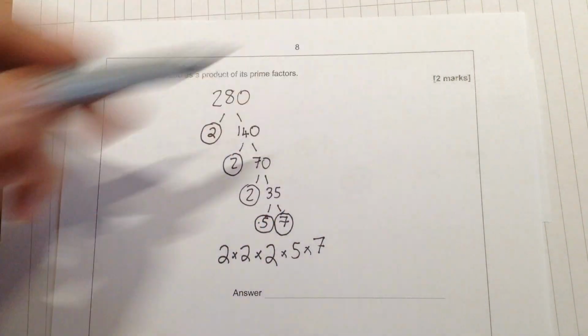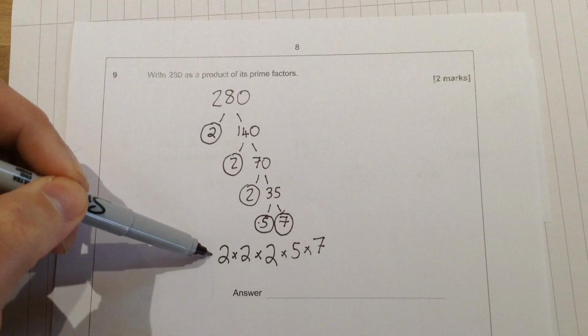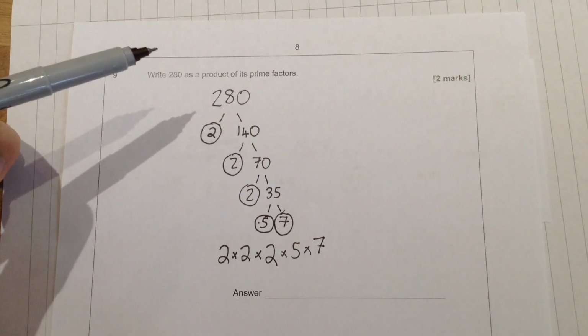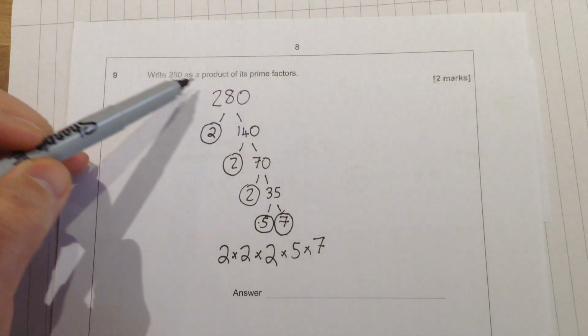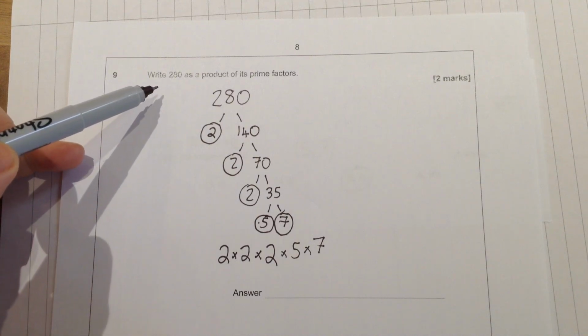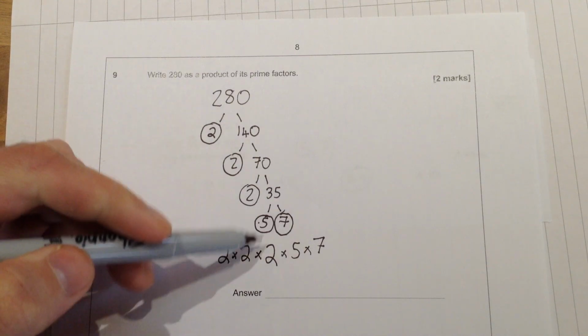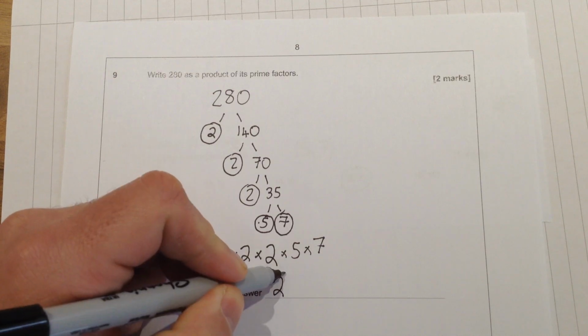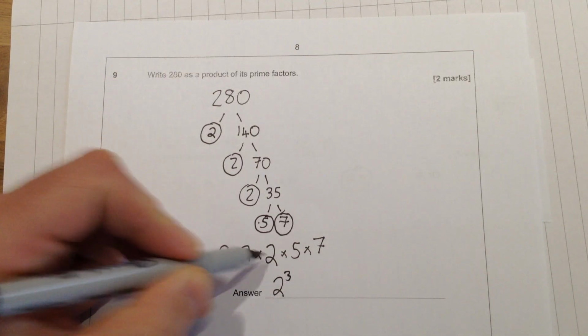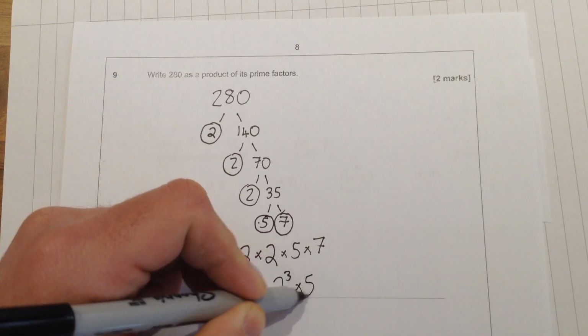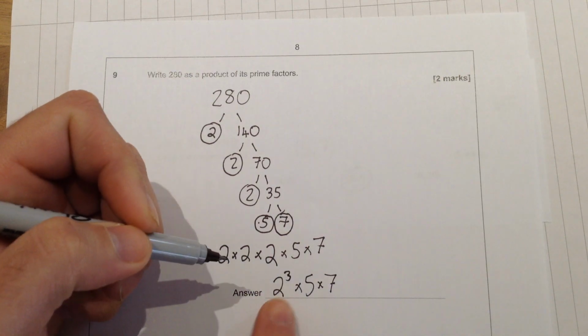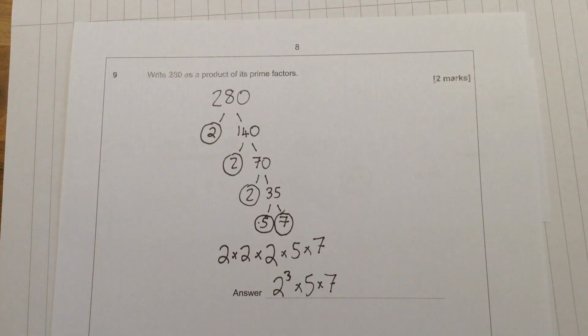Now with this only being a 2-mark question, this would be acceptable. If it had been a 3-mark question, or if it had mentioned anything about being in its simplest form or in index notation, we would have had to write 2 to the power 3, 2 times 2 times 2, times 5 times 7. If I write this here, this is also acceptable for the 2-mark question.